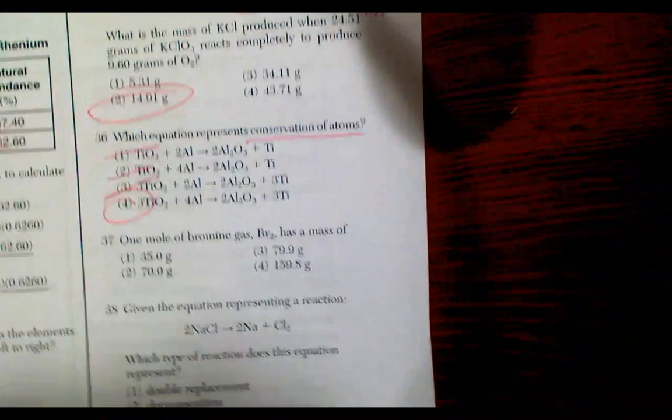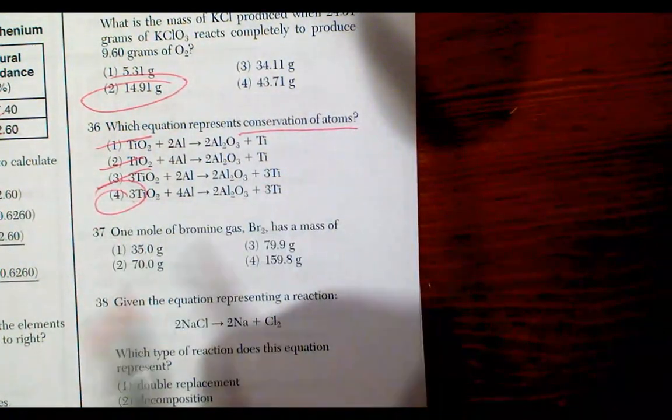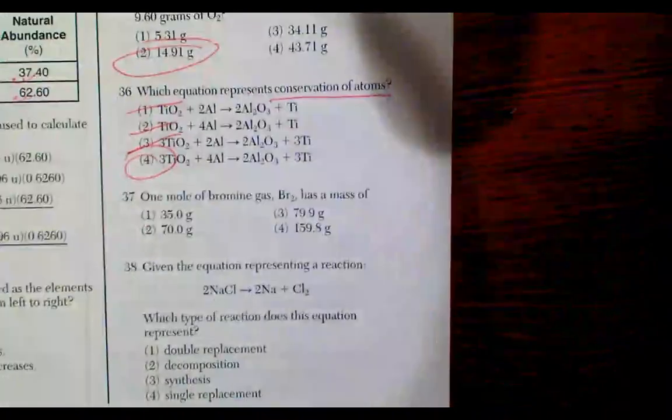The pieces just switched around a little bit. This is a single replacement reaction. Everything just swapped places, but all the atoms are there. You didn't gain any extra atoms. You didn't lose any atoms along the way.